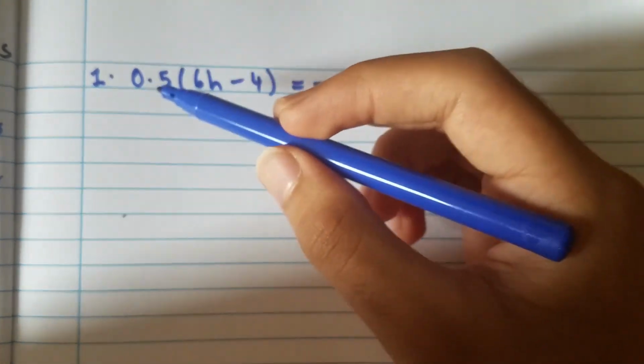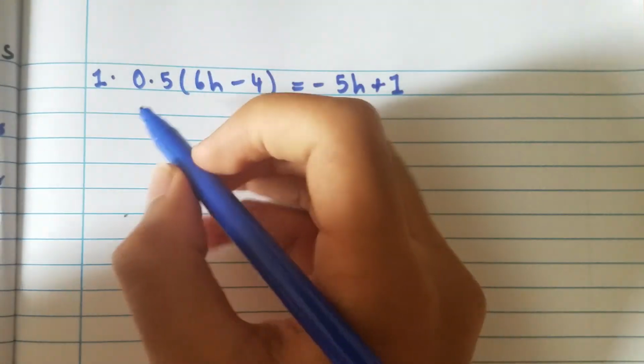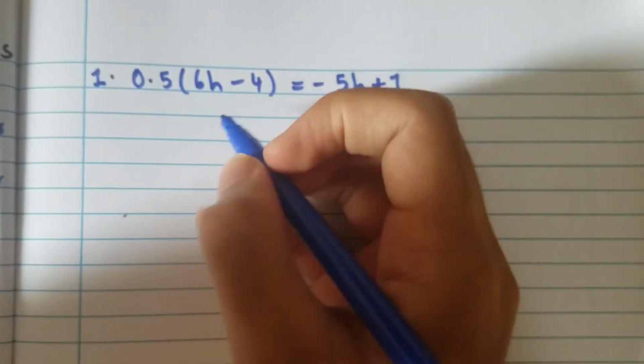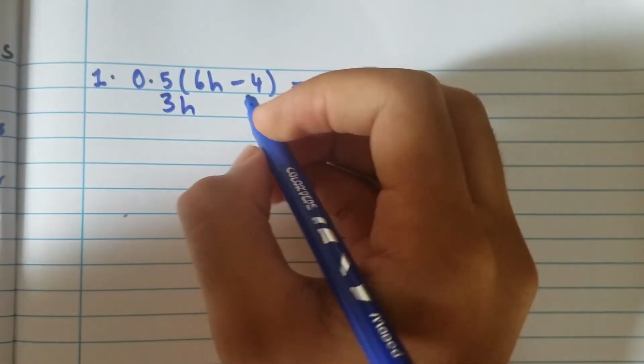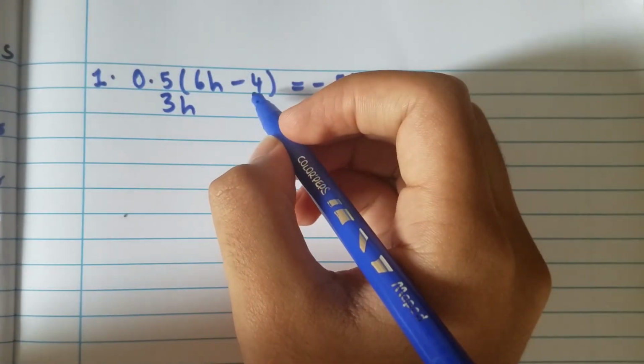So we can apply the distributive property by multiplying 0.5 with 6h, which gives us 3h. And then we could do the same with the second term in the parentheses.